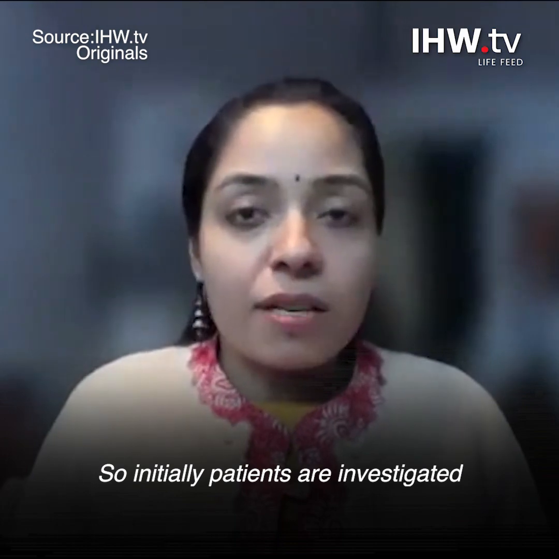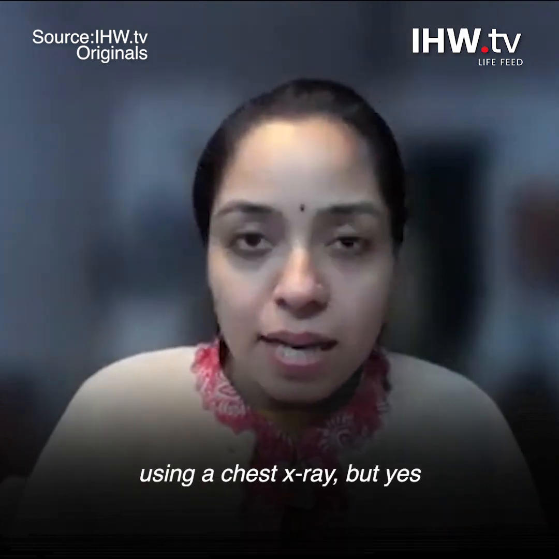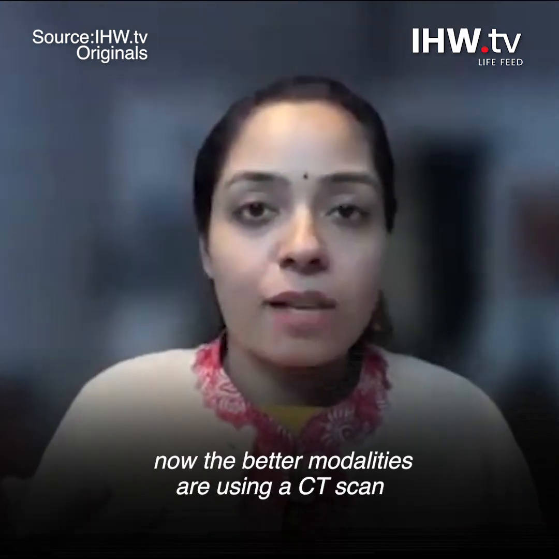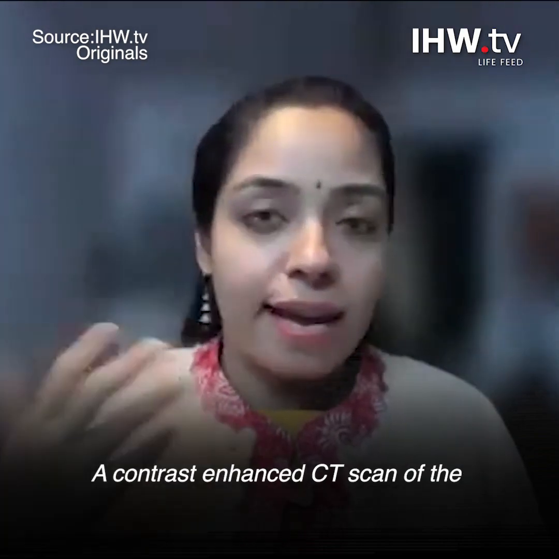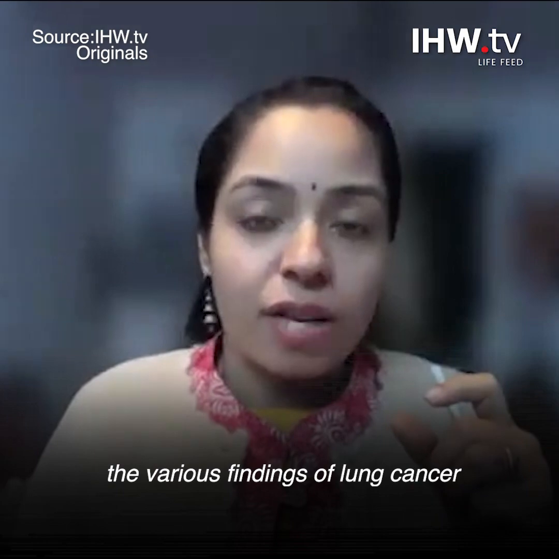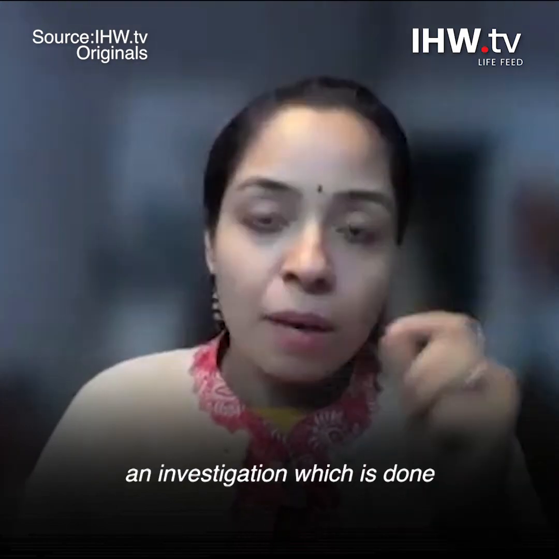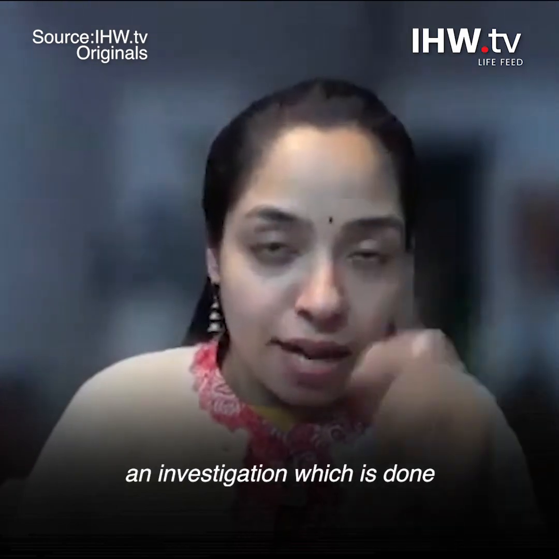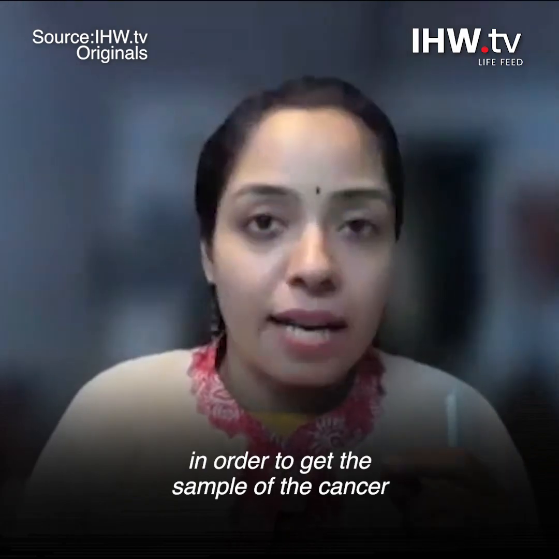Initially patients are investigated using a chest x-ray, but now the better modality is a CT scan. A contrast enhanced CT scan of the chest is usually something that picks up the various findings of lung cancer, followed by biopsy. Biopsy is an investigation which is done in order to get a sample of the cancer.